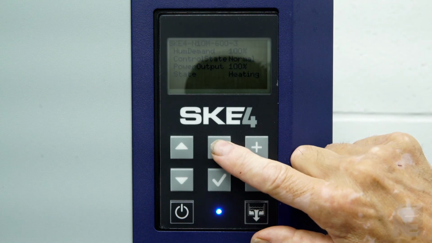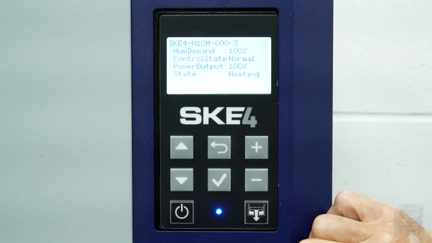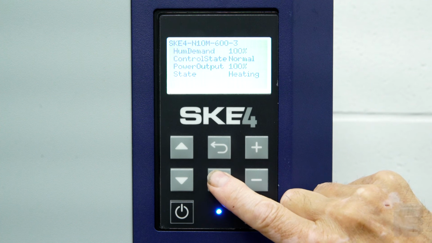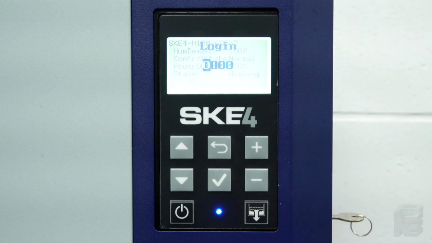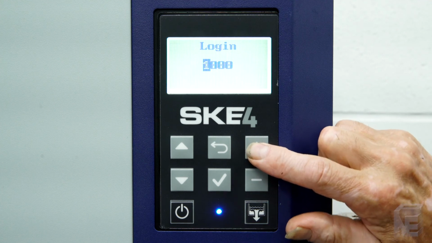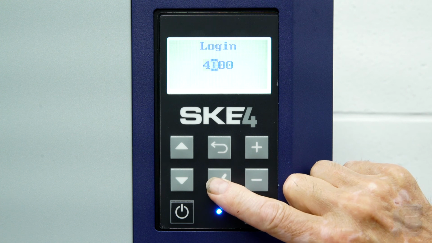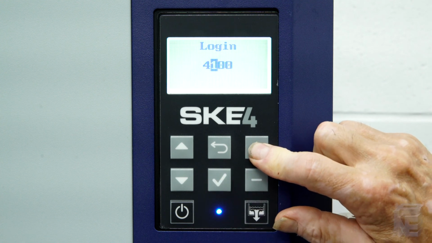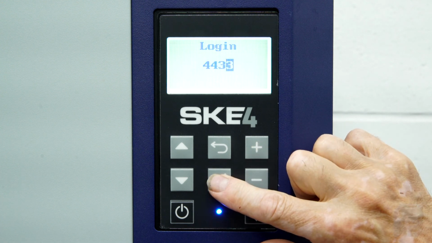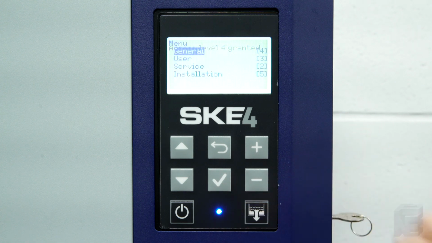When on the idle screen, press the menu button to light up the screen, then the Enter button located at the center of the display. This will take us to the Login screen, where we can access several submenus by entering their passwords. Let's get started by entering the installation menu Level 4 with the password 4433. With the plus and minus buttons, locate each numeral and press the Enter button after each numeral.